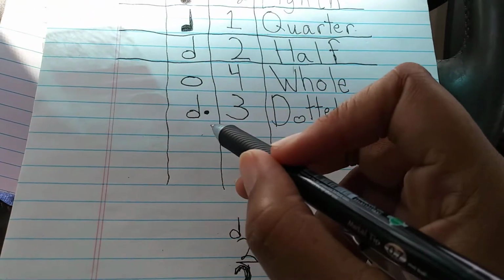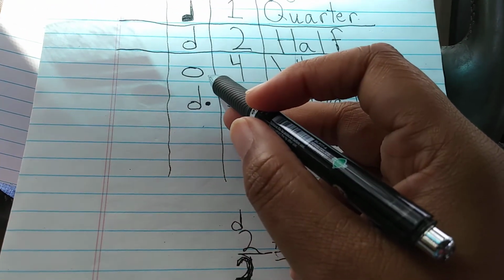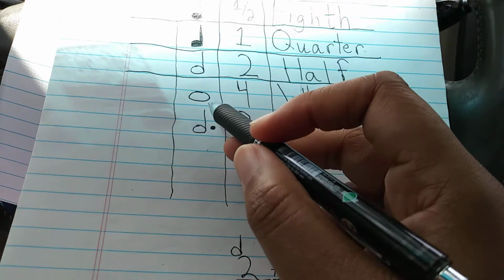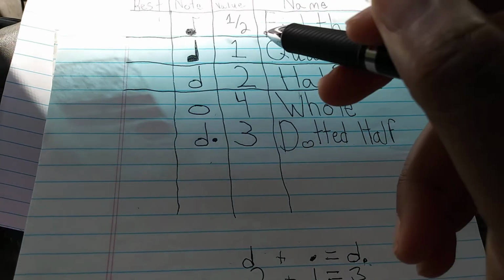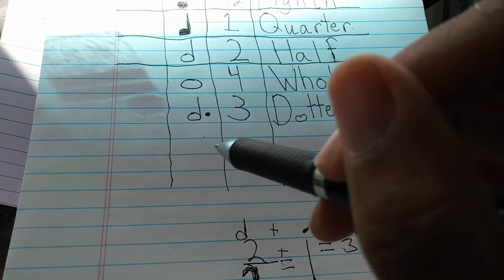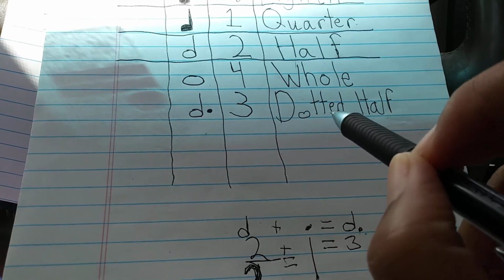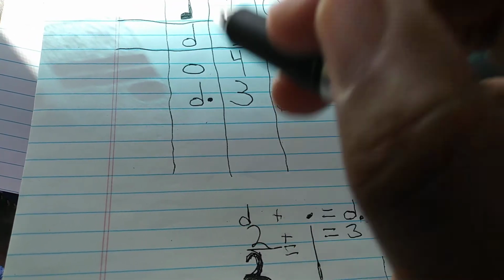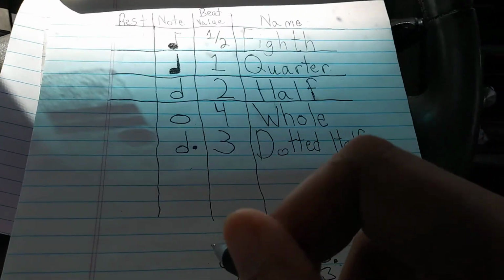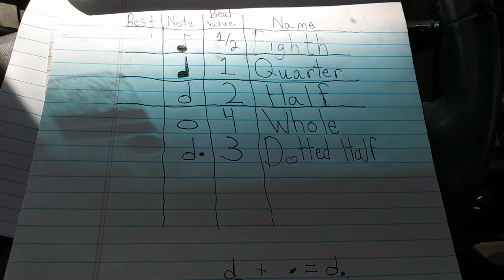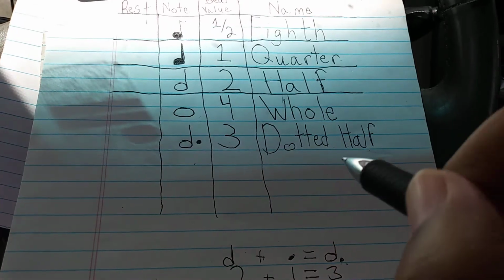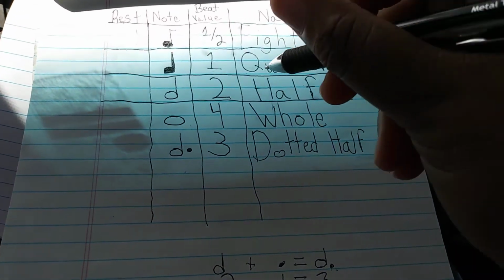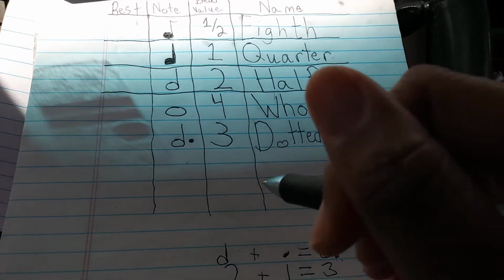So I wouldn't dot this usually. You don't see a dotted whole note, okay? But the other ones can have dots. But right now the ones we're going to talk about are this one, dotted like that. And I'm going to write one more here for you, and this is going to be part of your work. I'm not going to tell you how much it's worth. You're going to have to figure it out, and you're going to have to figure out the name of it, okay? Look at everything else we wrote here, and it will help you figure it out.